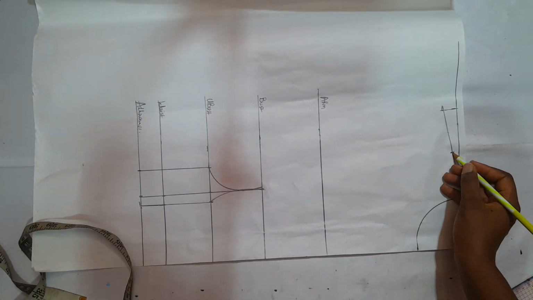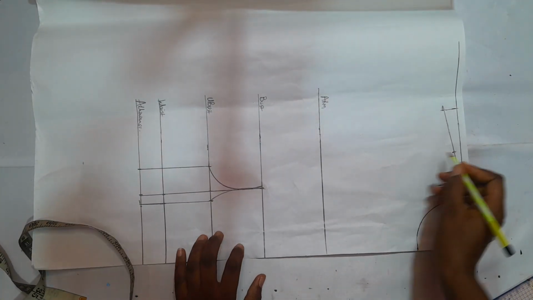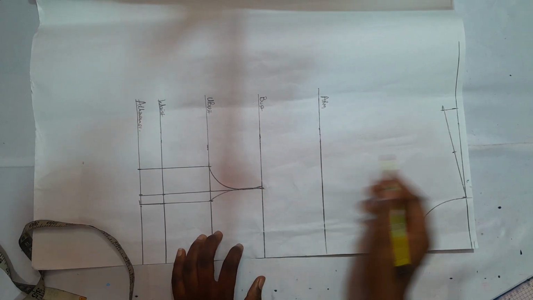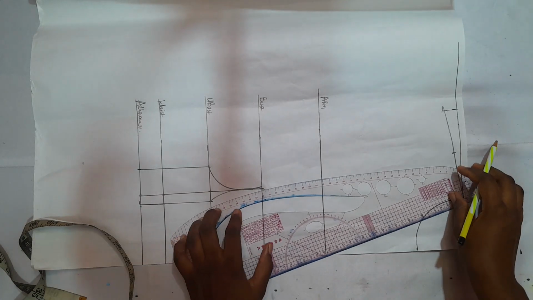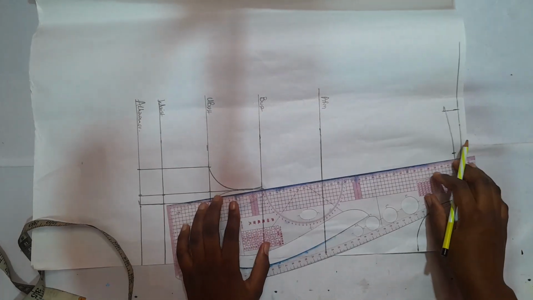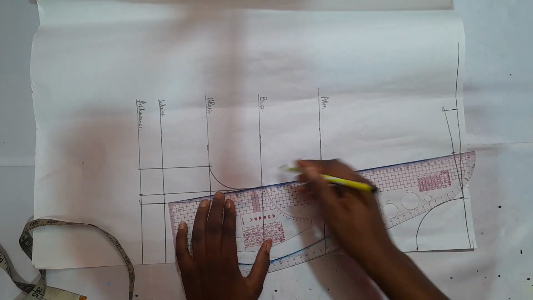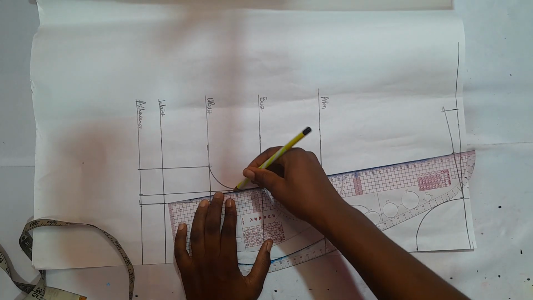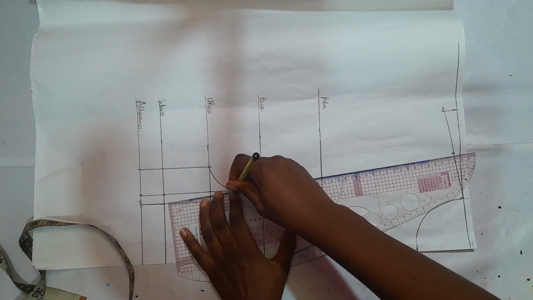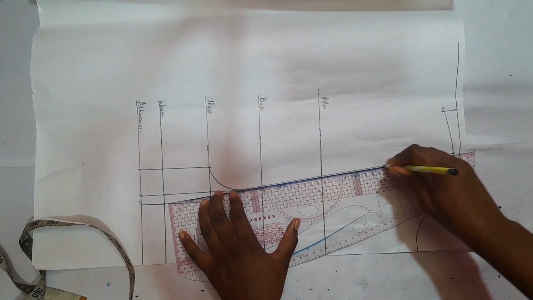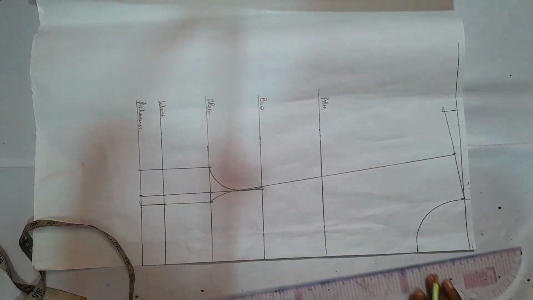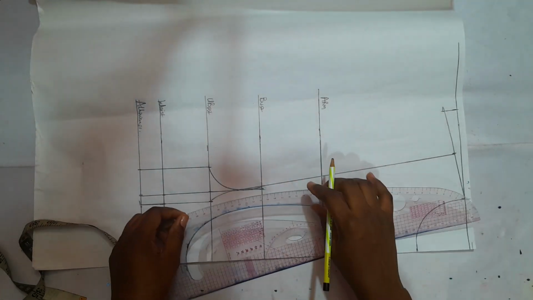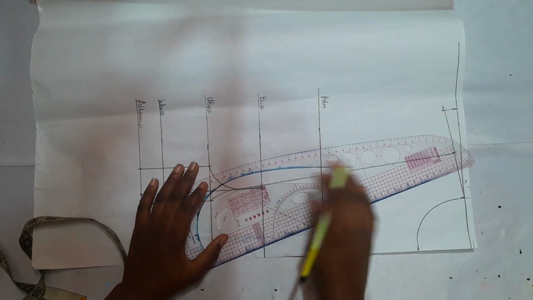So from this 2.5 inches point, you want to connect this line all the way to this one using your ruler. Okay, so I'm just going to do this like this. All right, so this is what I have. I'll just go ahead and smoothen this out.